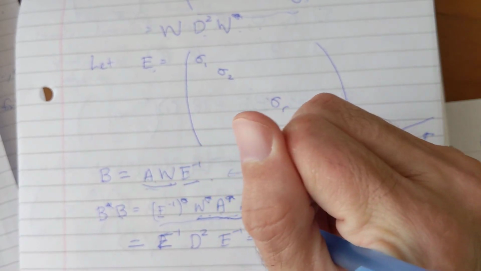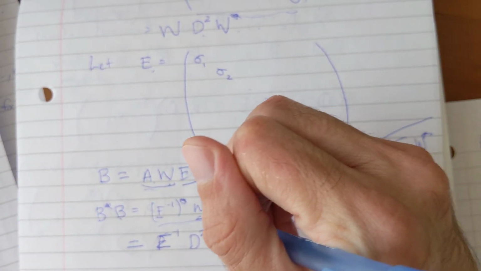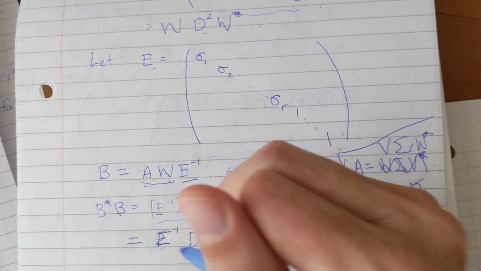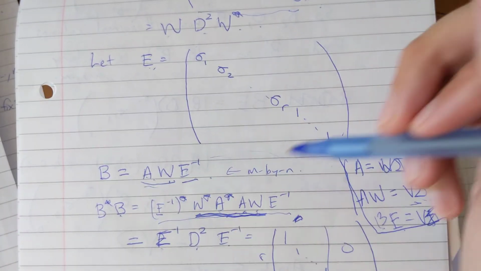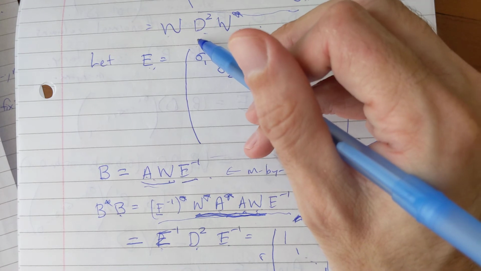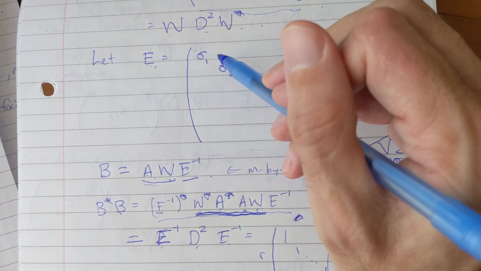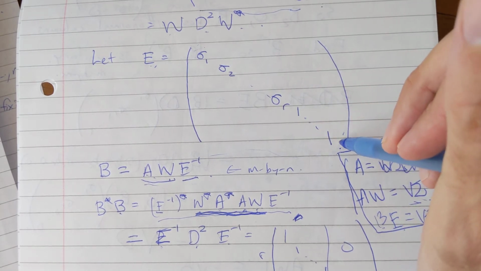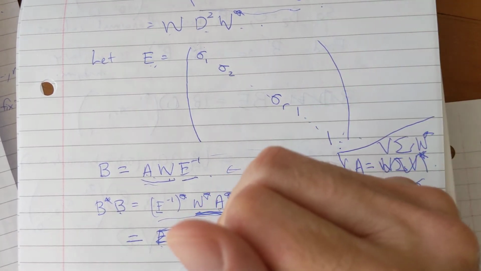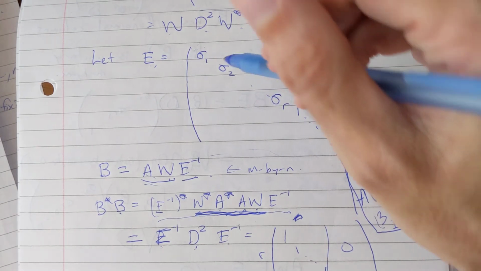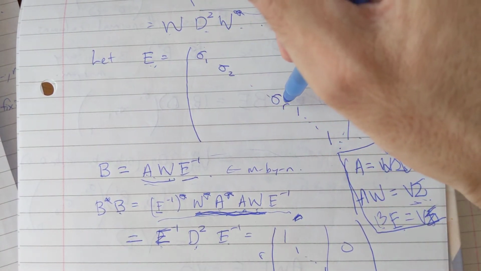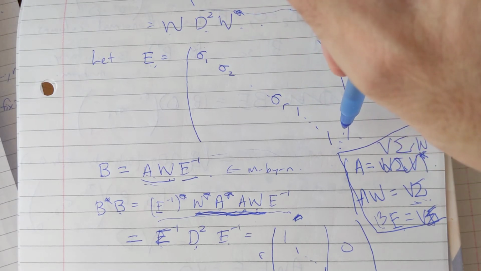So this reduces to D squared. And then we reduce to E inverse times D squared times E inverse. Now the inverse of E is just the matrix with 1 over sigma 1 all the way down to 1 over sigma r on the diagonal, followed by all 1s. And when we multiply by D, D is the matrix with sigma 1 down to sigma r on the diagonal, followed by all 0s.